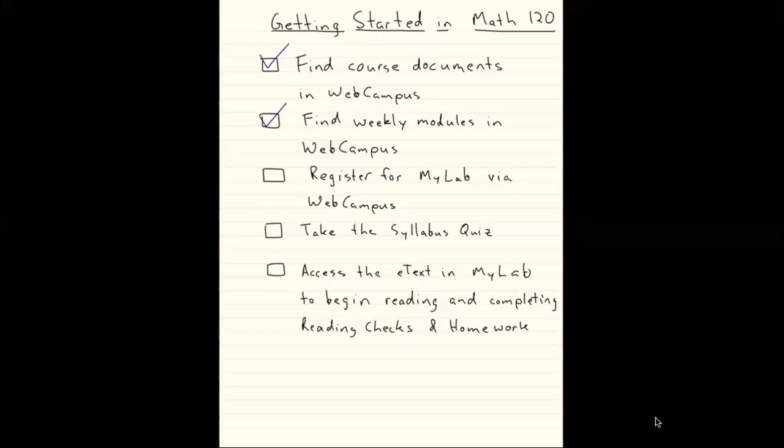So we've taken care of the weekly modules in Web Campus. We've also seen the registration in MyLab for Web Campus. So we can check that off. Remember, that can be had by clicking on any assignment in MyLab and completing the registration that ensues from there, or by going to the MyLab and Mastering tab in the Web Campus page.